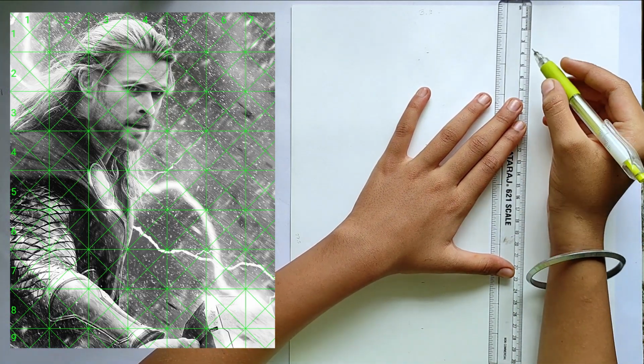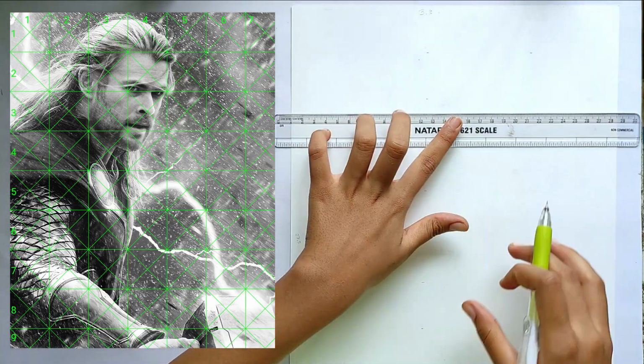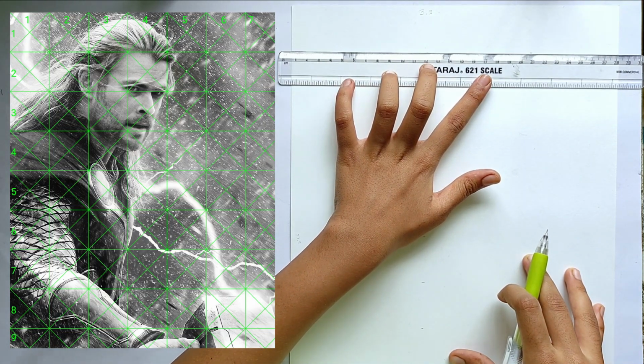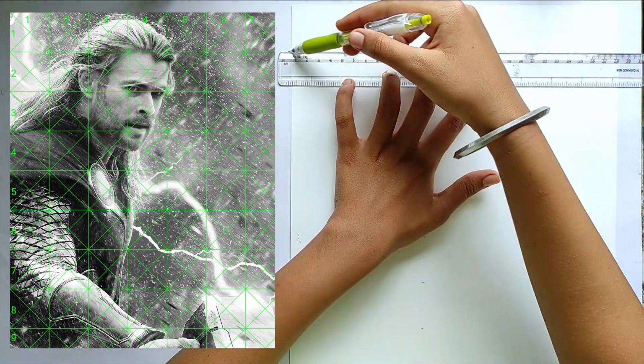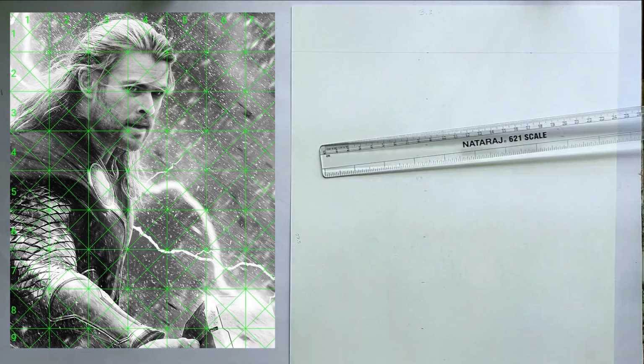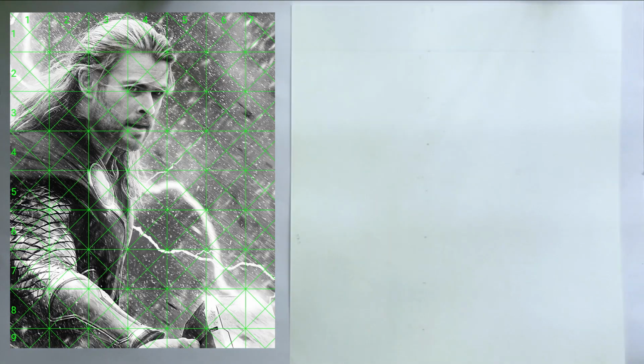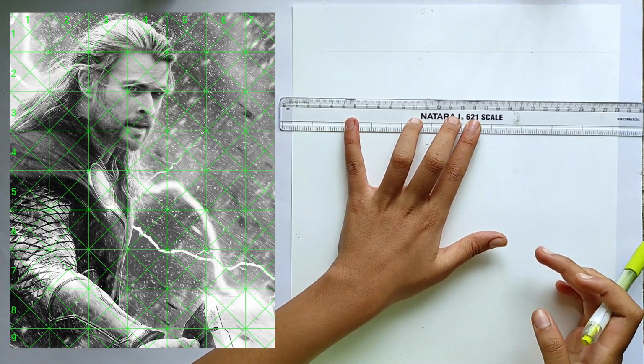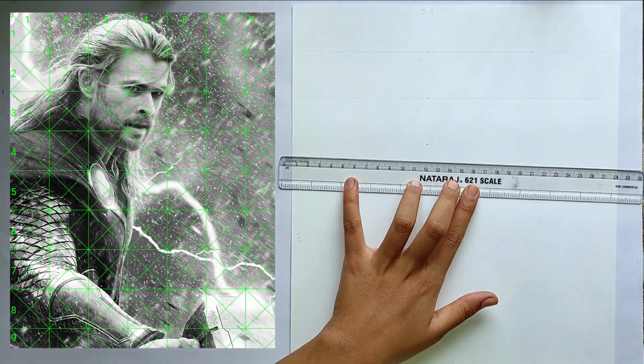So now I will just draw lines. As I have marked 3.9 measurement everywhere, now it's time to draw lines. I will just keep my scale on every single point and then draw a straight line and draw my grids vertically and horizontally as I have marked.